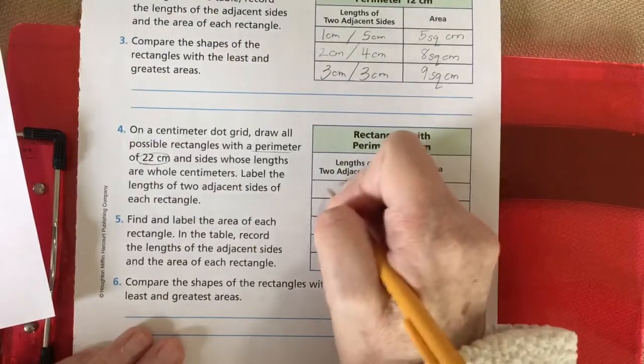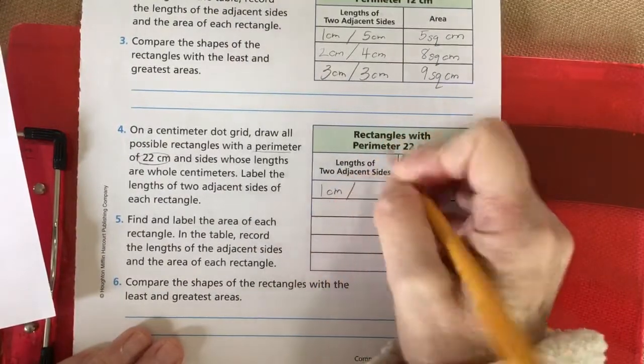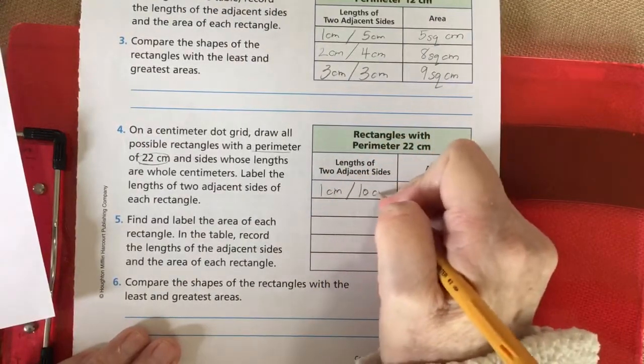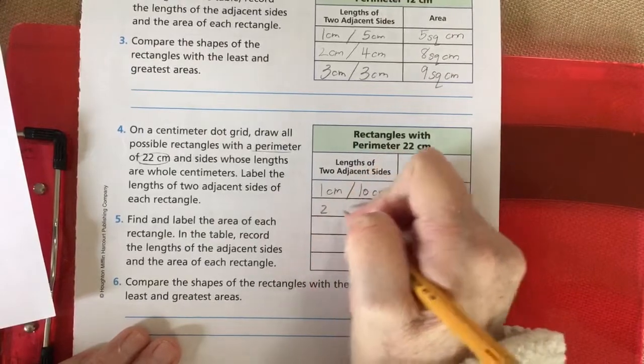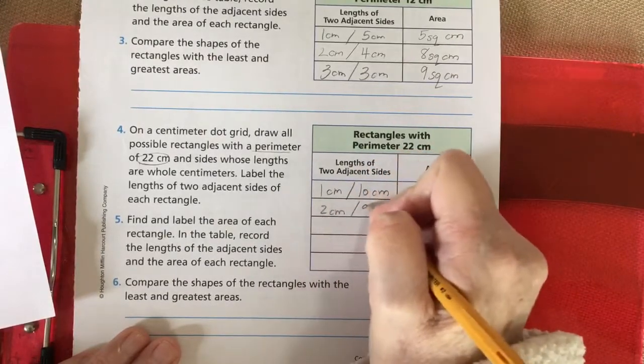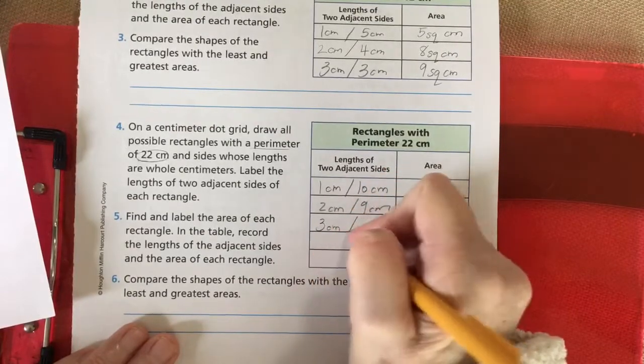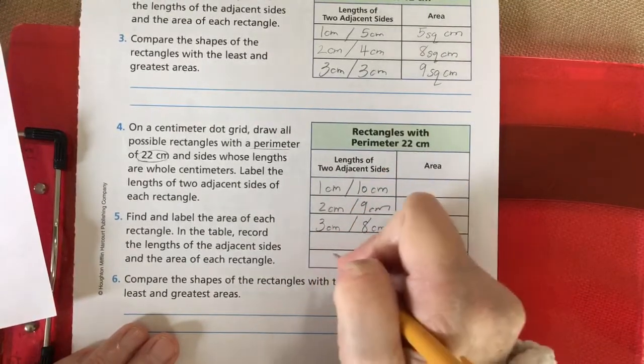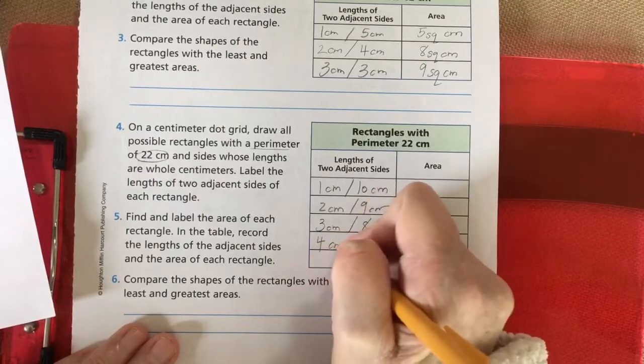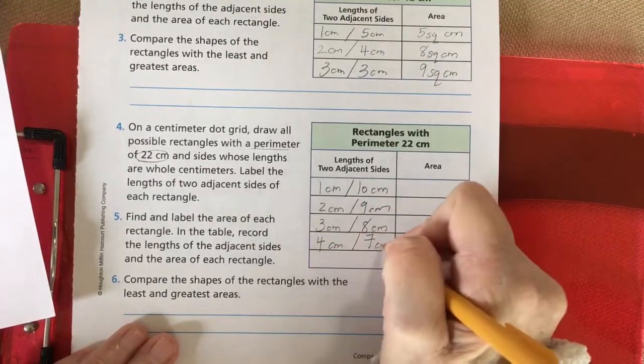So we had 1 centimeter by 10 centimeters, 2 centimeters by 9 centimeters, 3 centimeters by 8 centimeters, 4 centimeters by 7 centimeters.